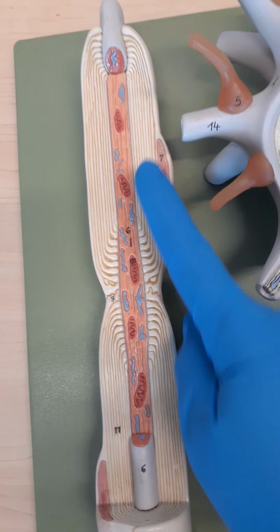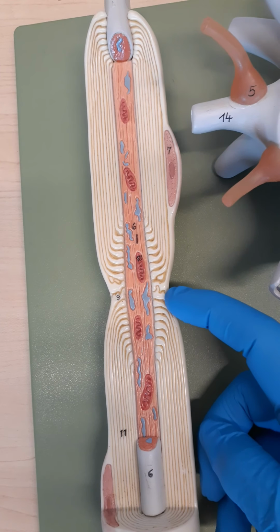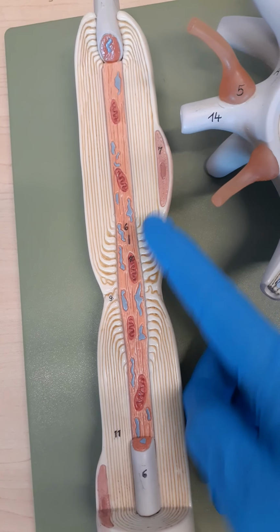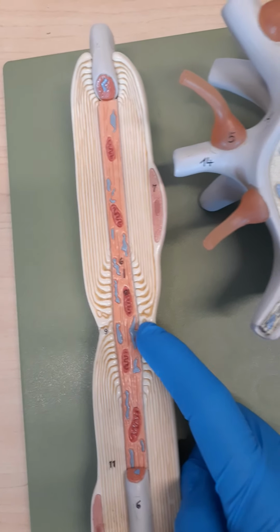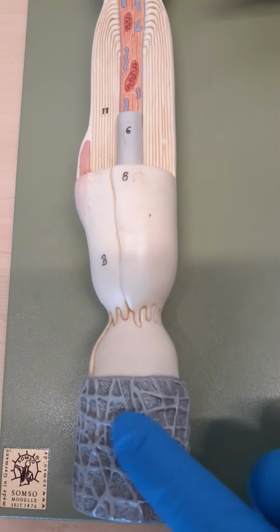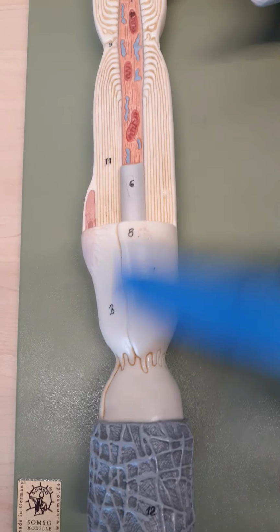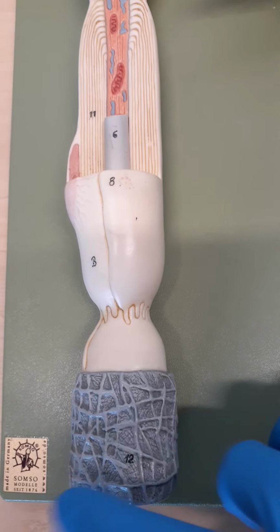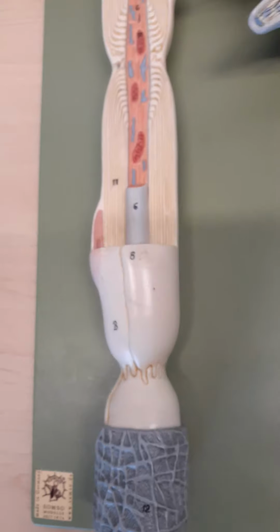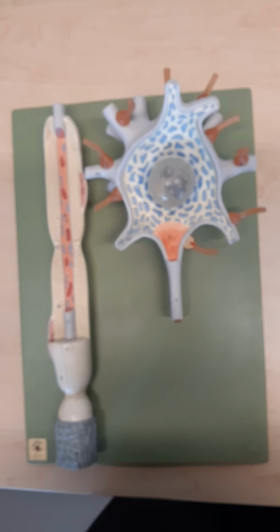Next we can see that the myelin sheath is not continuous. It's actually made up of multiple Schwann cells. There's a little gap in between Schwann cell A and Schwann cell B. This gap is called a node of Ranvier. Finally, as we'll see for the next exam, this structure right here is a connective tissue sheath that covers over the entire neuron and its myelin. This is called an endoneurium, endo for inside, neurium for around the neuron, and we'll see that that's an important part of nerve structure. Okay, so that is the neuron model.